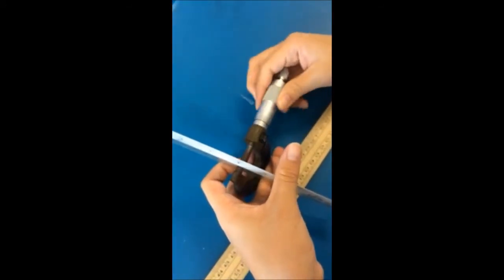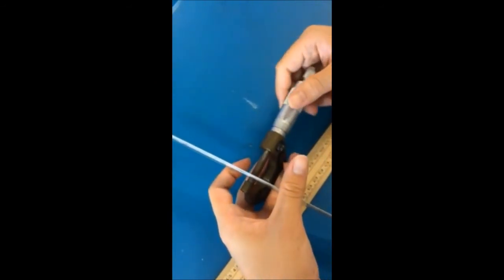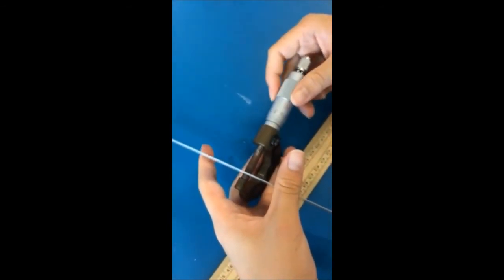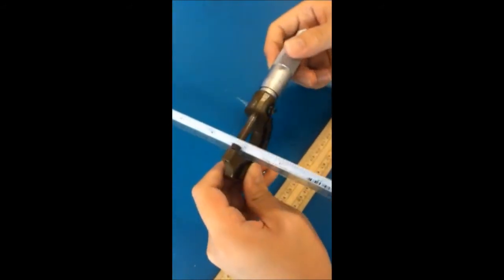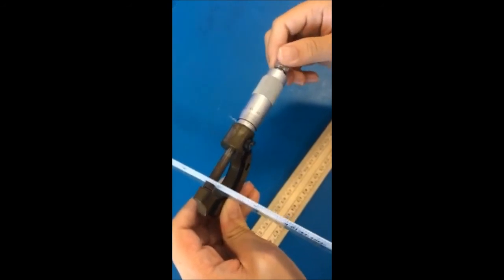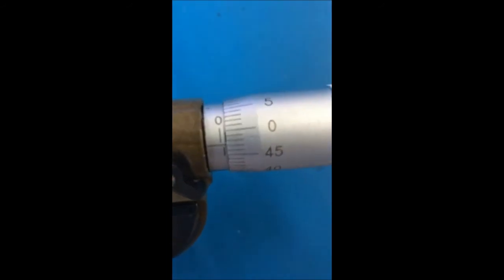Okay, so now we're gonna find its thickness, also known as height, by using the micrometer screw gauge. Okay, so we need to make sure we have 3 clicks. It is 0.47 millimeters.